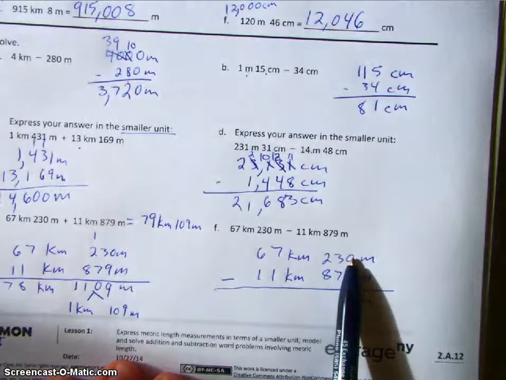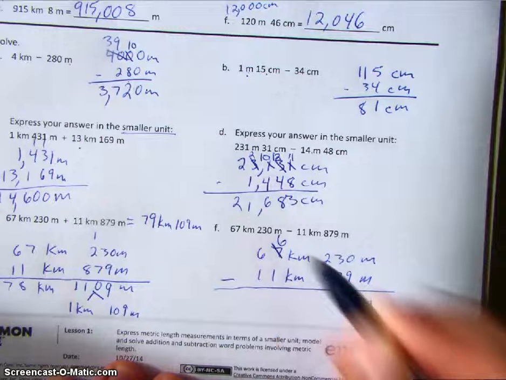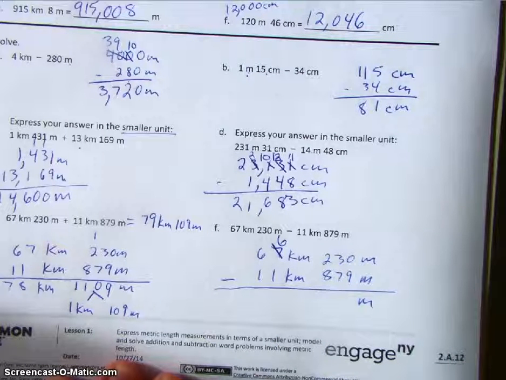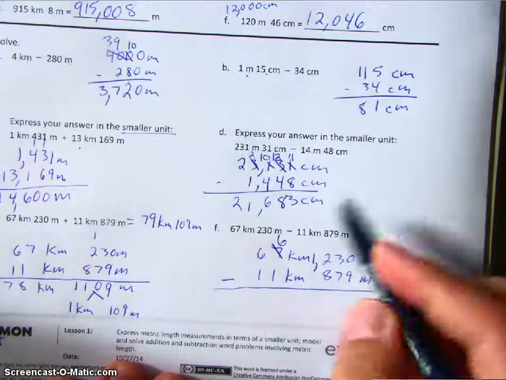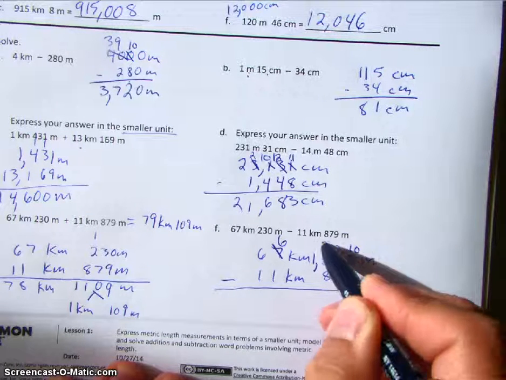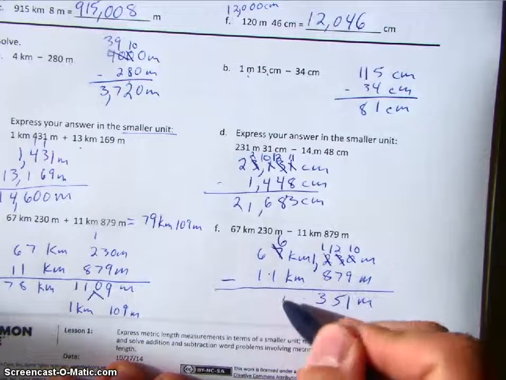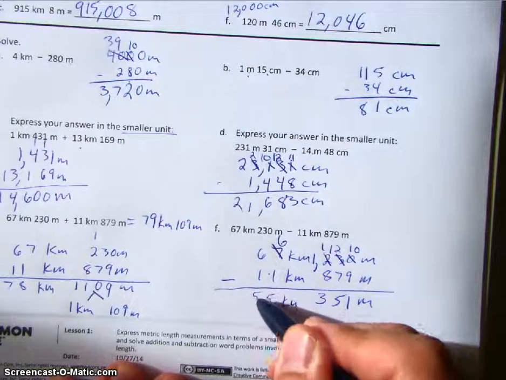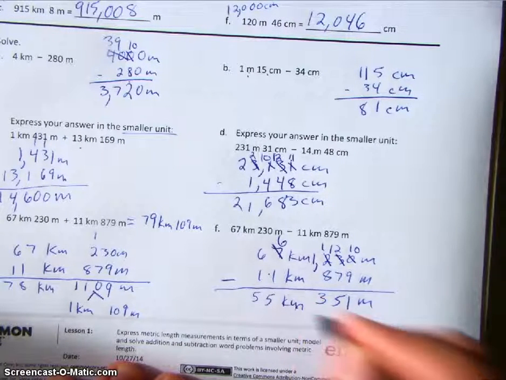Now, it's a little bit different here with our measurement. So what we're going to do is we're going to actually decompose 1 of our kilometers and turn it into 1,000 meters. Now we have enough meters to subtract. So now we can go ahead and do our decomposition, and we get 351 meters. Now we come over here to our kilometers. Now we have 6 minus 1 in both places. So our final answer is 55 kilometers, 351 meters.